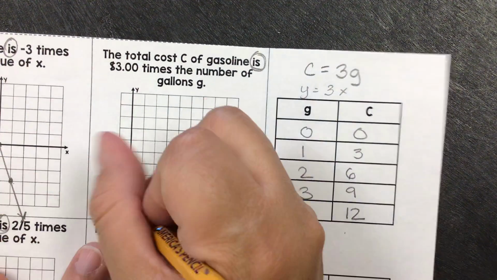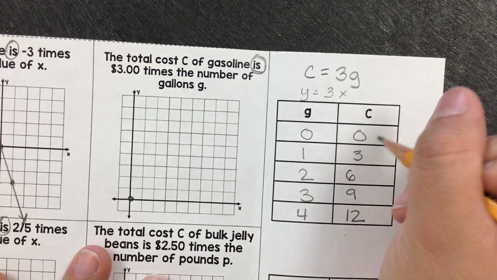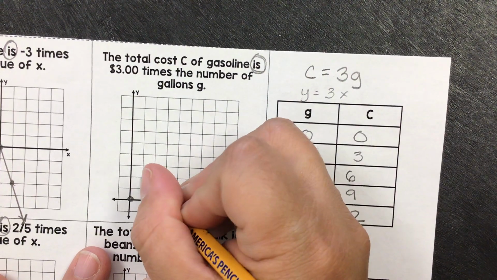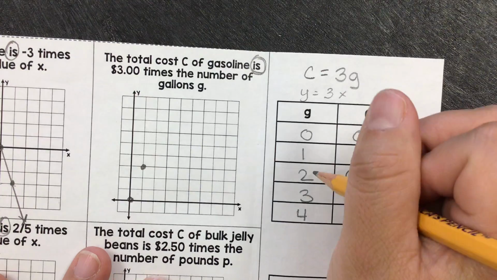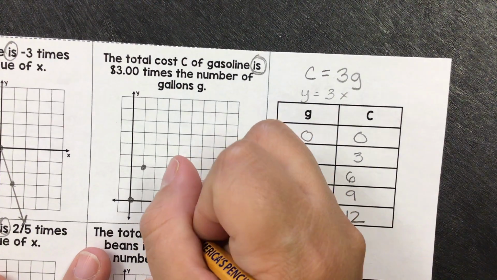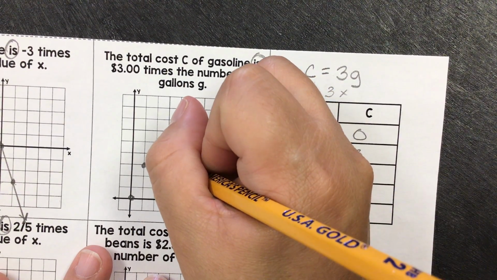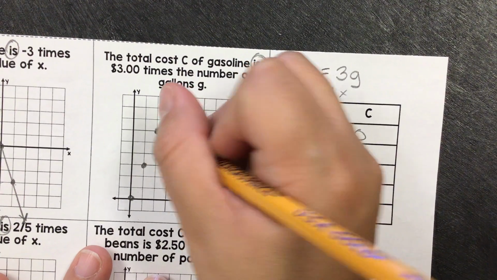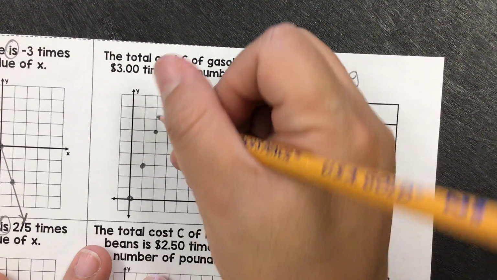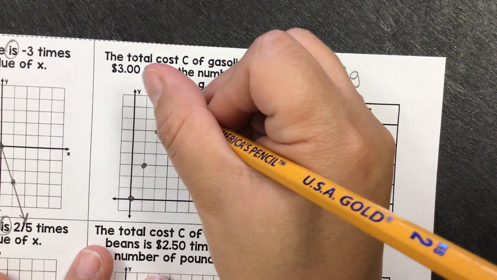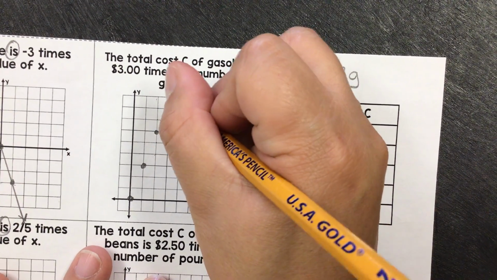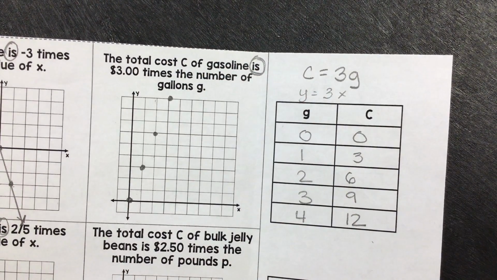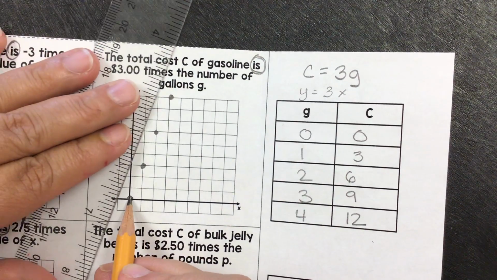We'll start at the 0, 0. 1, 3. 1, 2, 3. 2, 6. 3, 9. And we graph the line.